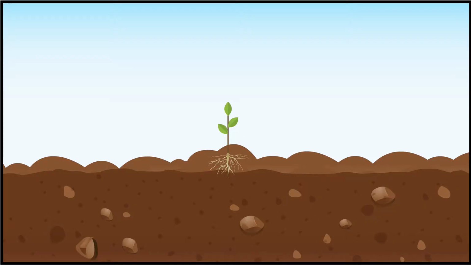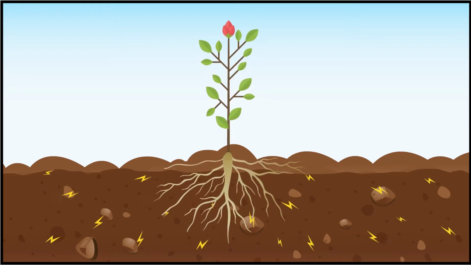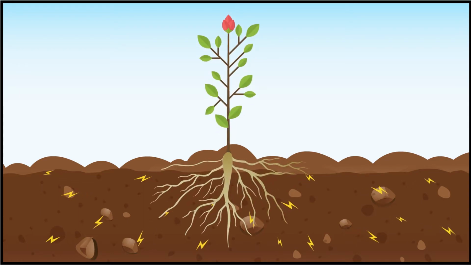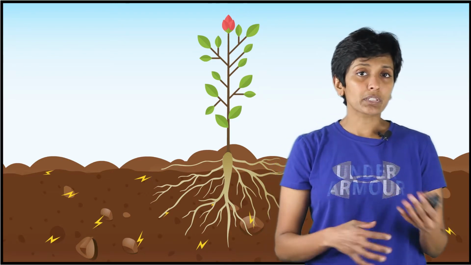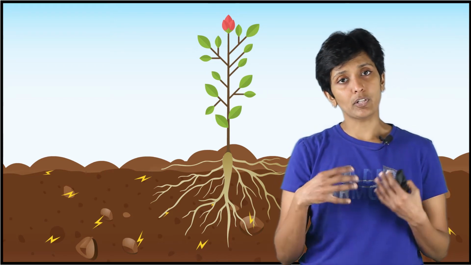So, this led them to realize that the land itself gave some nutrients for the plant and it was important for the plant to grow. Now, once they realized this, they were doing some trial and error, trying to see which land is good.